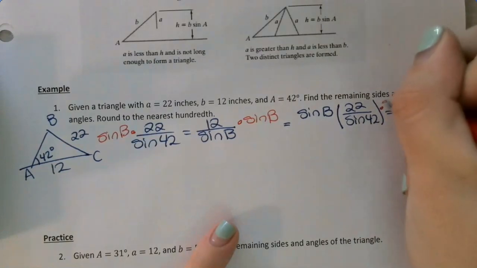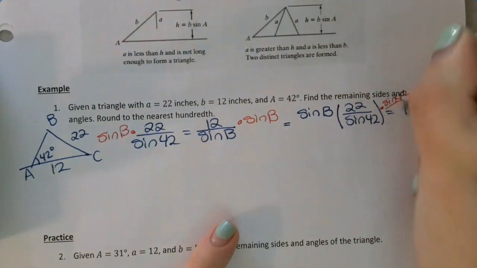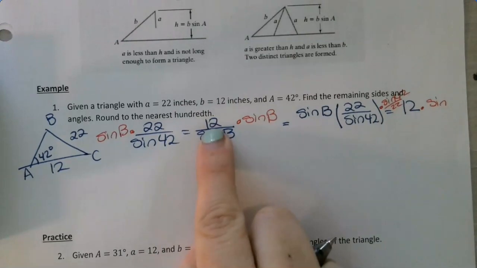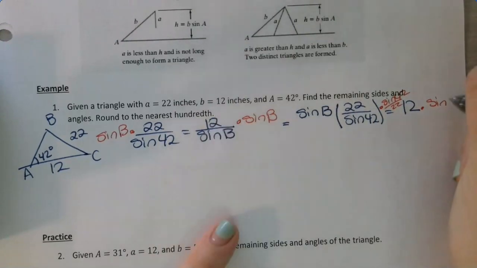Multiply by its reciprocal. I could divide by 12, but that would still leave me a placeholder of 1, because it wouldn't get rid of the fraction.